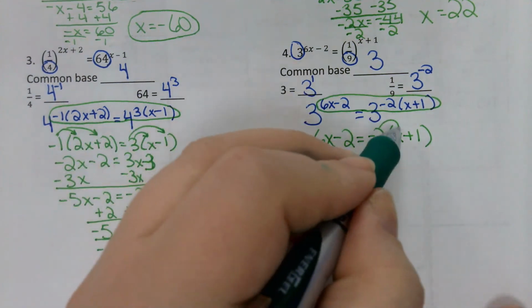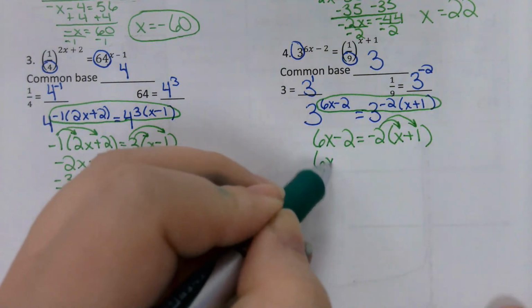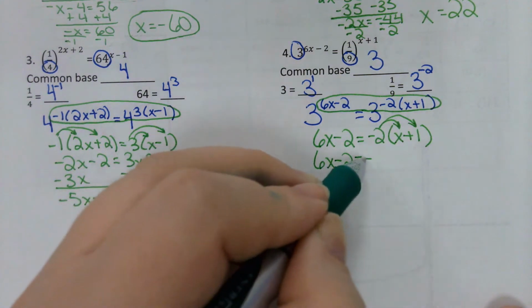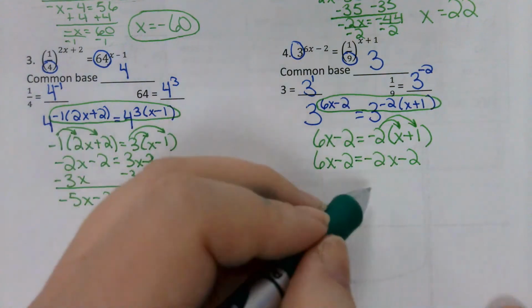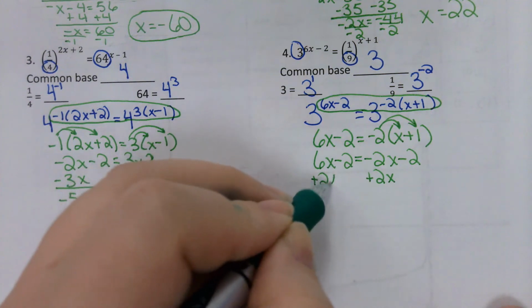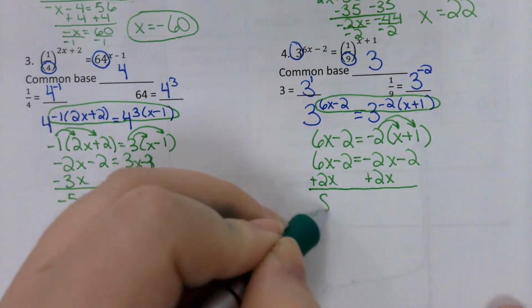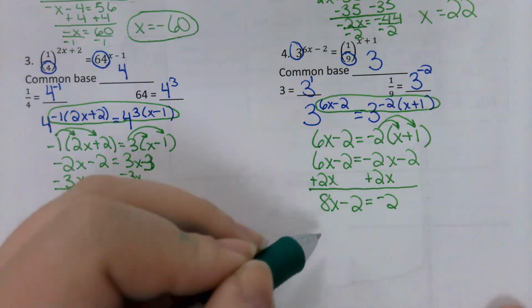We'll need to distribute this negative 2. 6x minus 2 equals negative 2x minus 2. We'll add our 2x to both sides. 8x minus 2 equals negative 2.